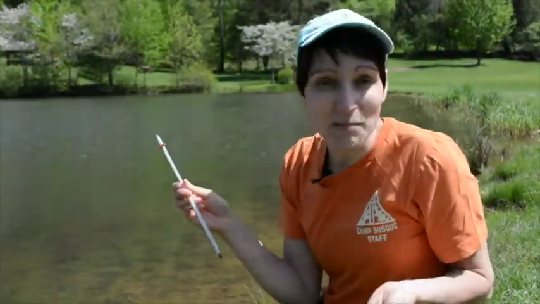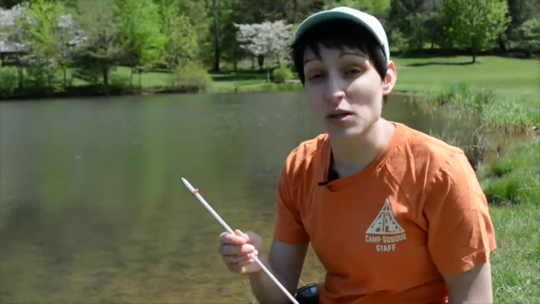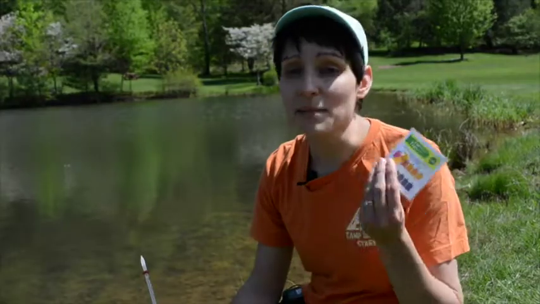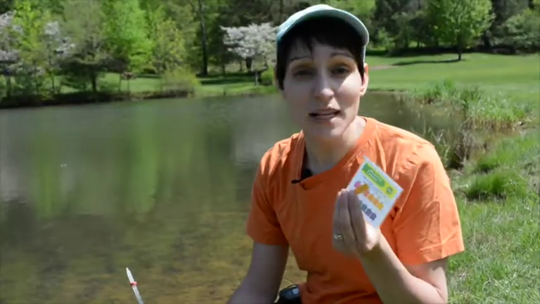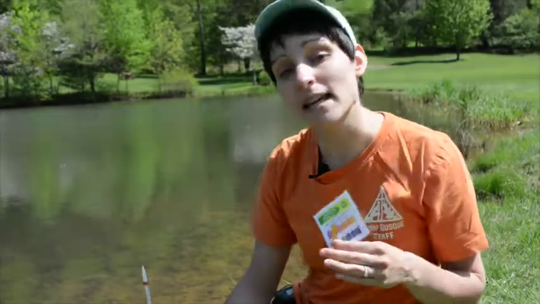So why does it matter what the temperature or the pH of our pond is? Well, certain animals like it to be warmer and other animals like it to be colder. And the same thing is true about pH. Some animals prefer it to be more acidic and some animals prefer it to be less acidic.